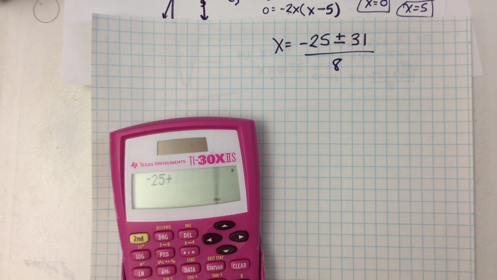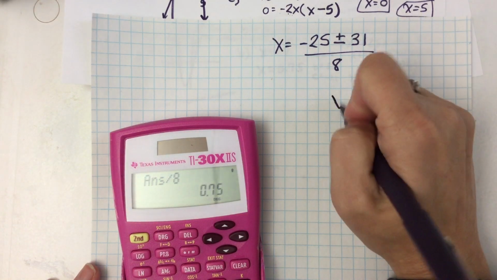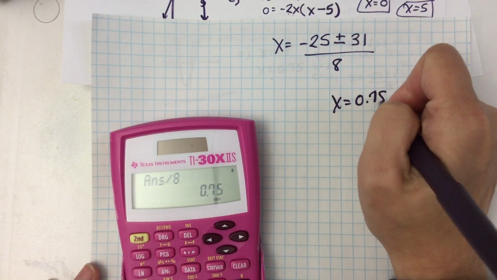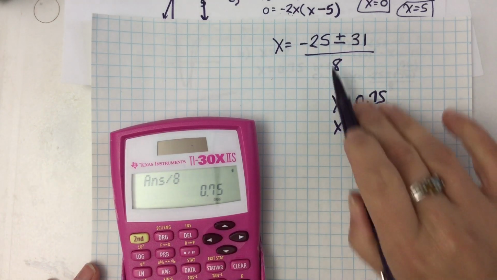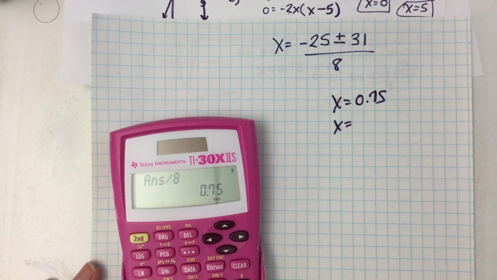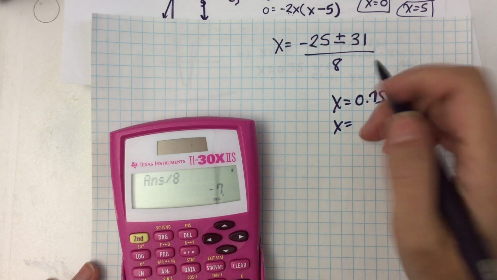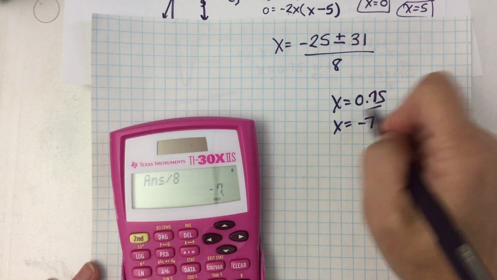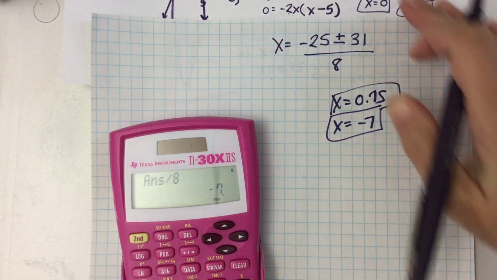Negative 25 plus 31 equals 6. 6 divided by 8 is 0.75. Now to find your other solution, you subtract the numbers on the top and divide by 8. Negative 25 minus 31 is a negative 56. Divided by 8, I get negative 7. So those are my two solutions.